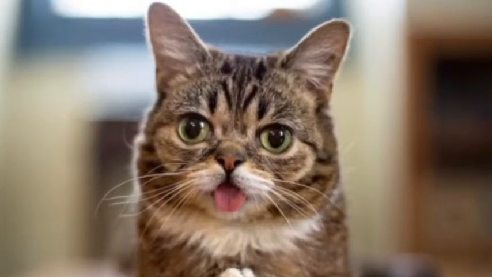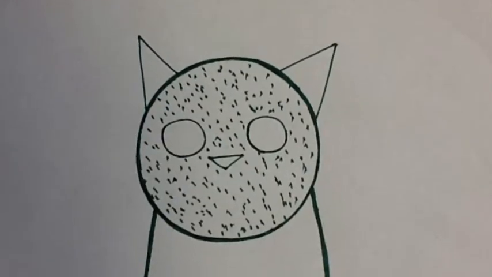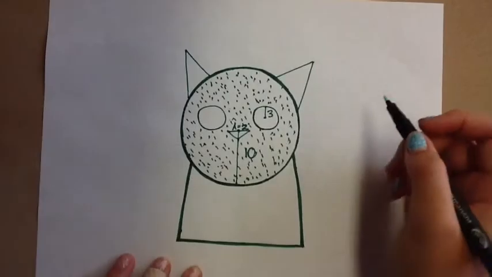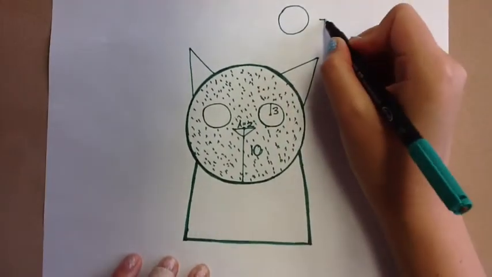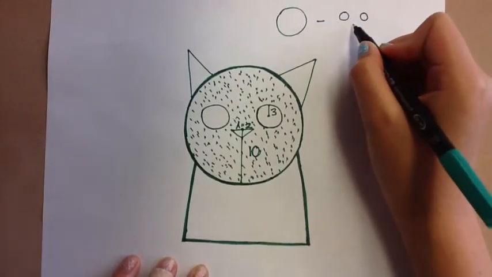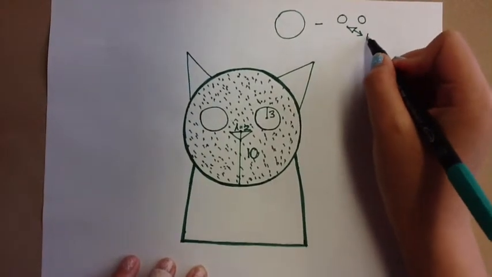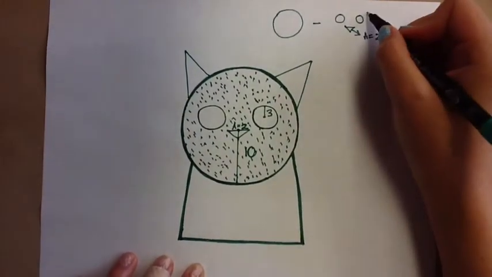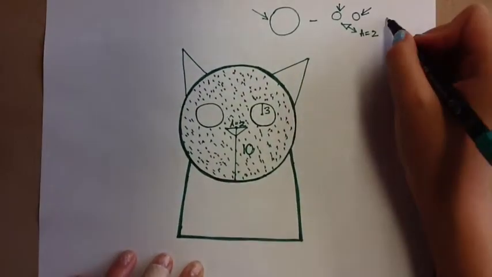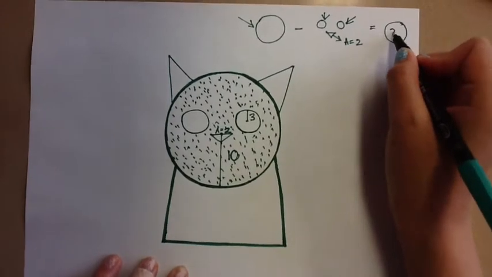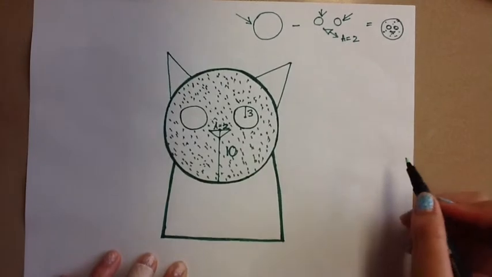Finally, we're going to take the area of this cat. We're going to take the area of the shaded region, which excludes the eyes and the nose. To start off, we're going to assume that the radius of the eye is 3. To find the shaded region, we find the area of the big circle minus the 2 little circles and the little triangle, whose area is given as 2. And this will give us the area of the shaded region without the eyes or the nose.